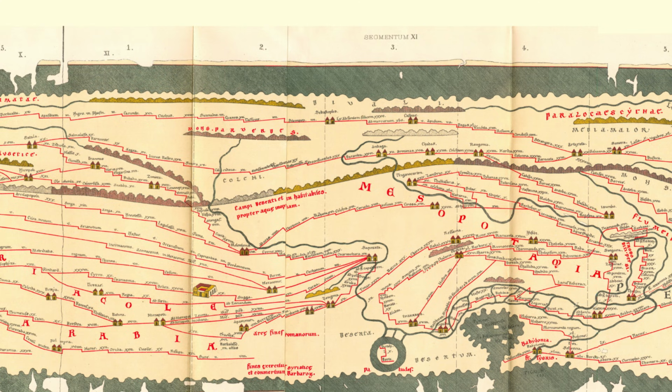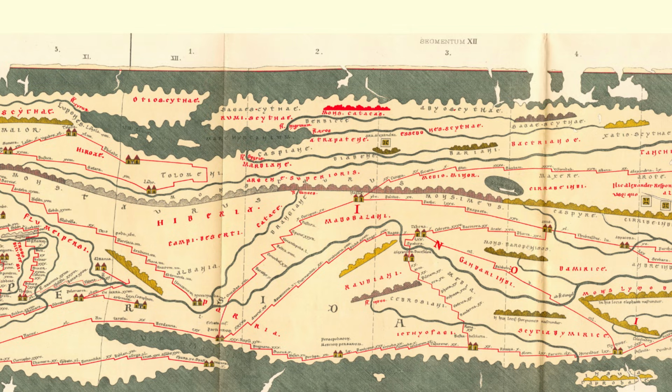Now look here towards the right side. This is Mesopotamia, modern-day Iraq. Do you see those 2 lines running parallel to each other? Those are the Tigris and Euphrates rivers. Even here, the Romans mapped every single outpost.